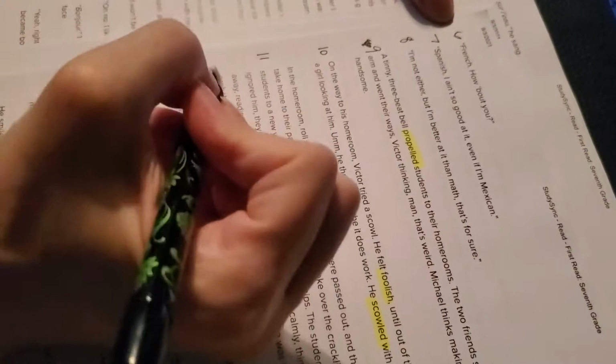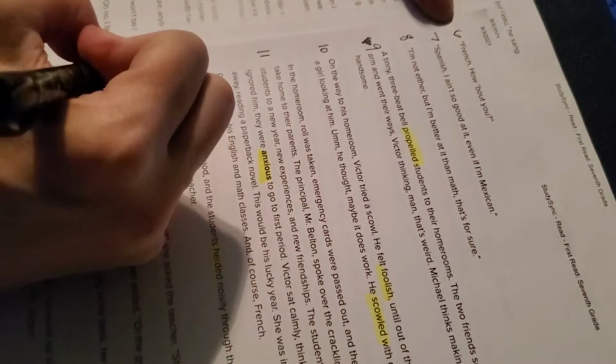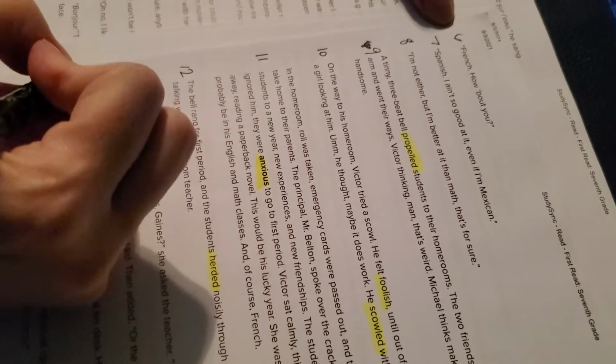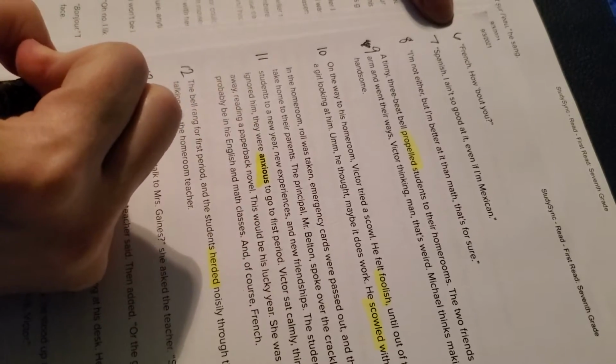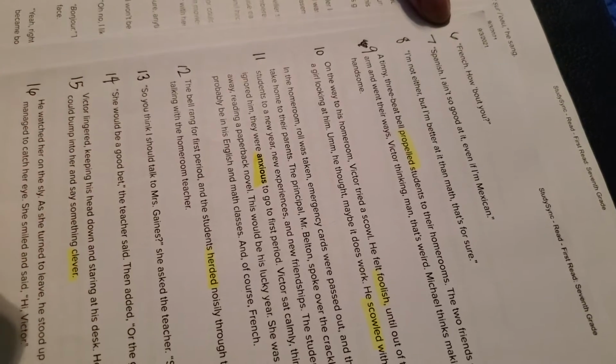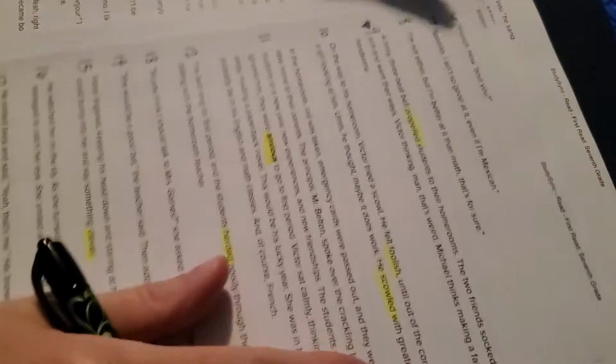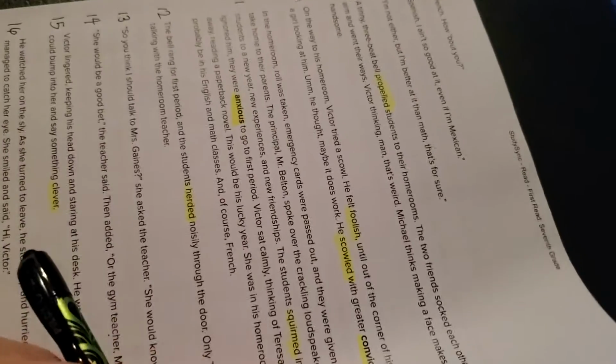So we want to get used to numbering our paragraphs so we know where to go back to when we're reading and looking at our notes. Even if you make a mistake, it's okay. You can go back and fix it.